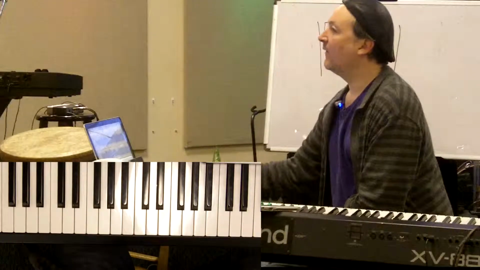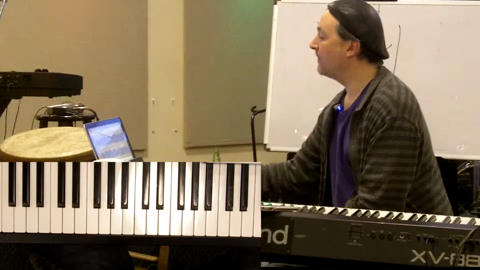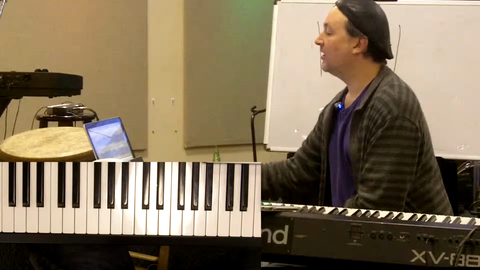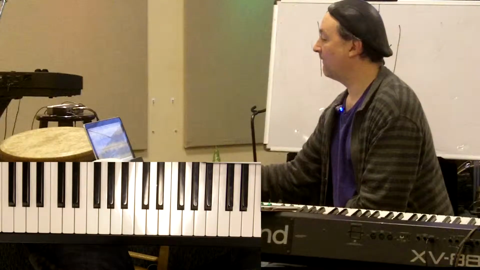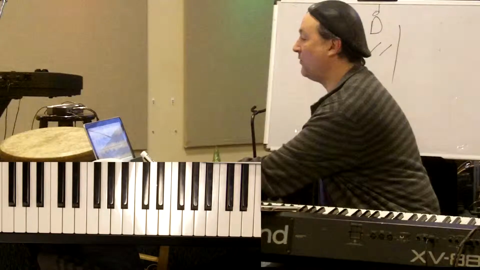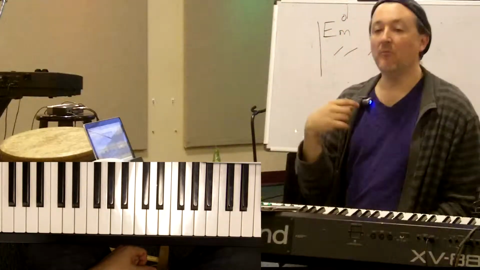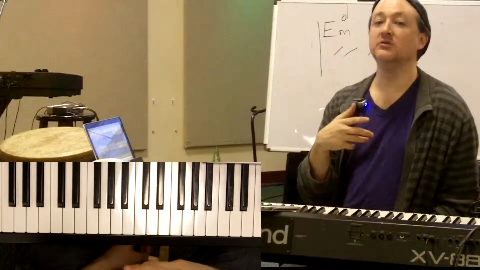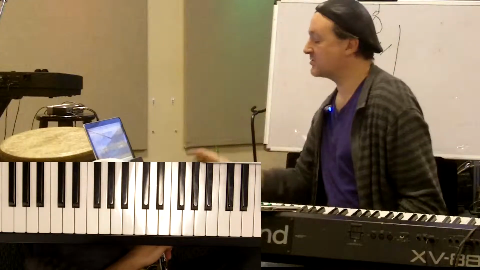Listen to the bass. Starts just a little bit later, actually. Now what the bass player does, if you listen, he goes boom, like he's getting ready for the next one. Okay, so that one's something we have to talk about here.